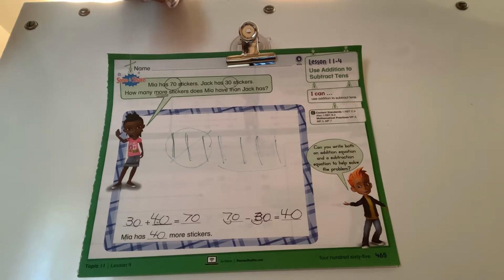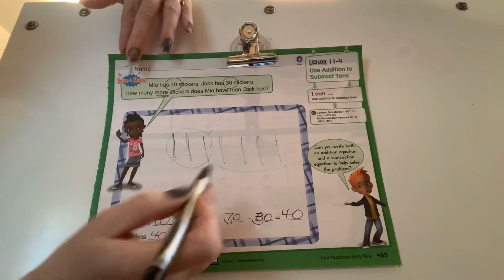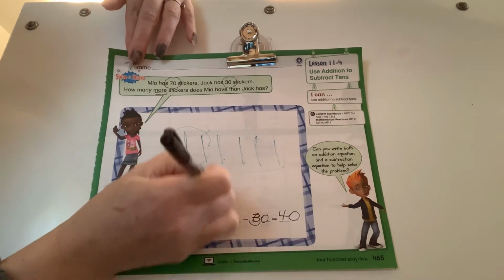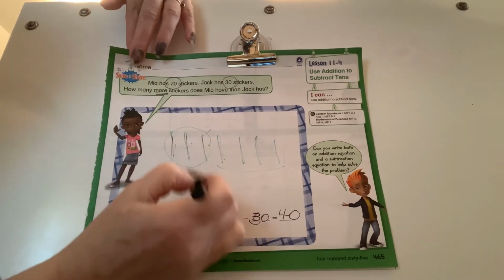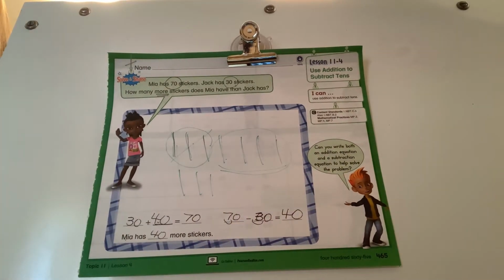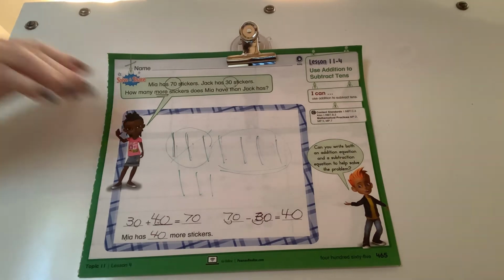Could I have also done a matchy-matchy? Let's try that. 7. And I'm going to put Jack's underneath. 1, 2, 3. Matchy, matchy, matchy, and the leftovers. You see how it's still going to give us the answer of 4, no matter if we do it matchy, matchy, or we do subtraction.